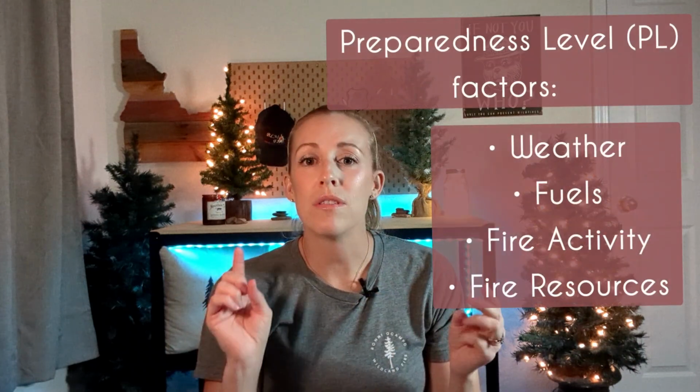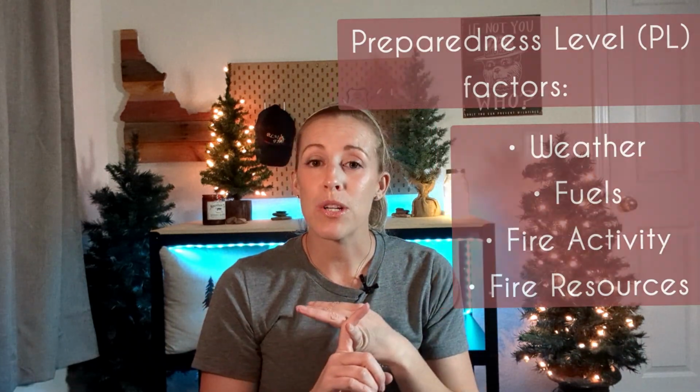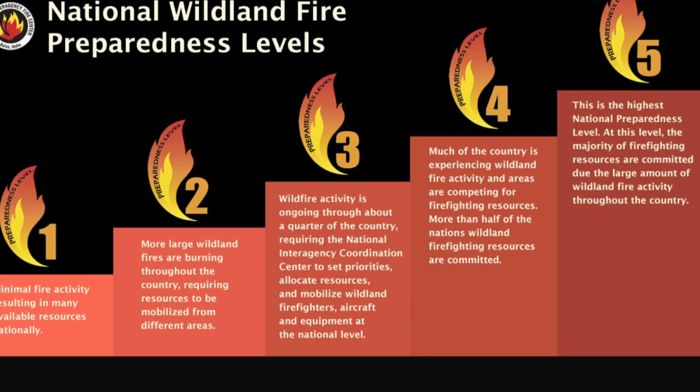So when you go onto the website, it's broken down into the geographic areas like we said. You're going to see a PL or preparedness level, and it ranges from 1 to 5. So 1 being the lowest and 5 being the highest. And there's a bunch of different factors that go into this. So like weather, fuels, fire activity, fire resources. So this all makes up the preparedness level for that GAC. And then also the nation gets a rating as a whole as well. 1 means there's very few fires and the weather isn't conducive for fire growth, and also there's lots of resources available to be able to go out on fires.